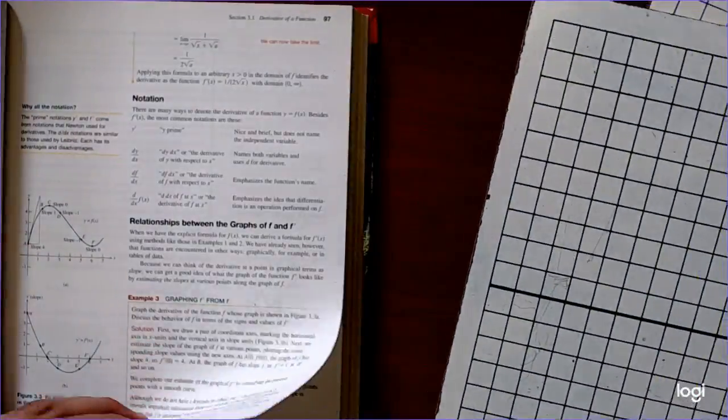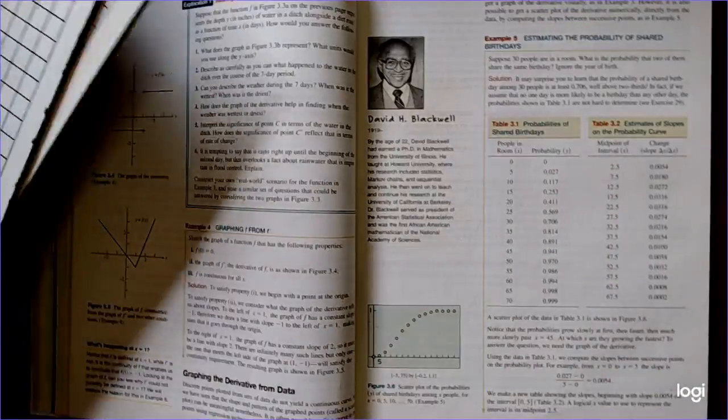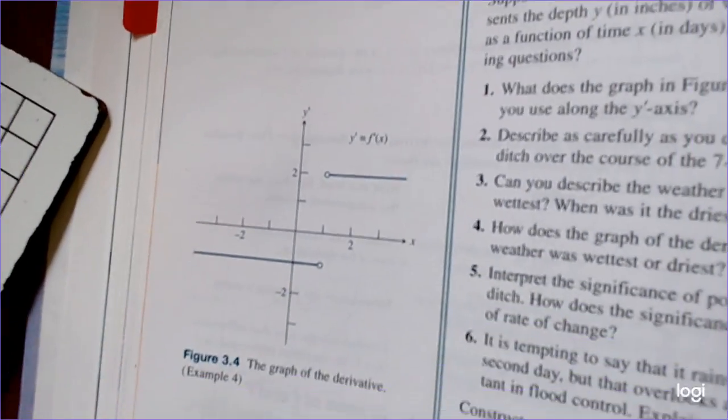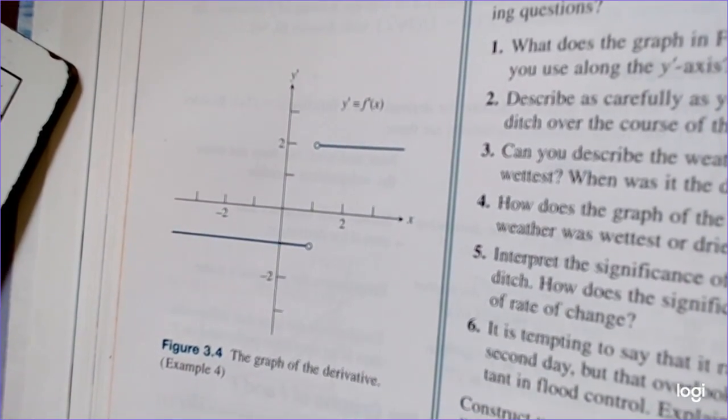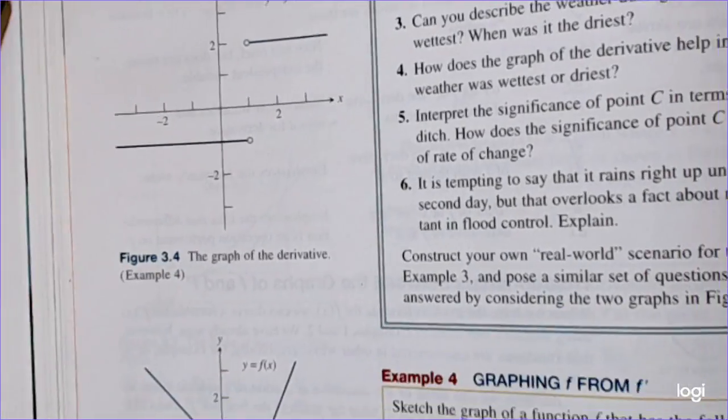Now let's keep going. Here's some interesting stuff. When we have linear equations, we're going to have some discontinuities, or some removable discontinuities, or some jump discontinuities. Let's zoom in so I can keep my focus.